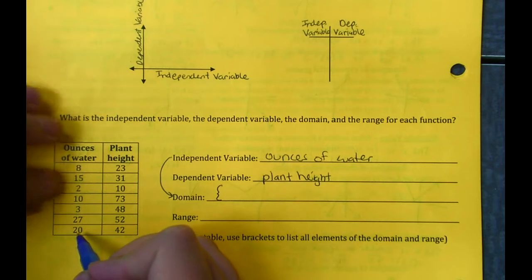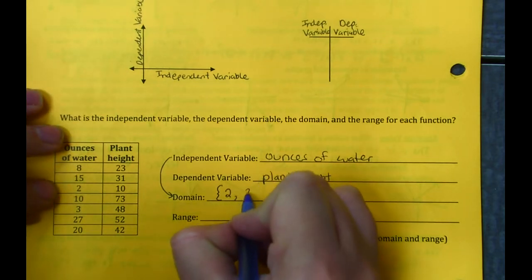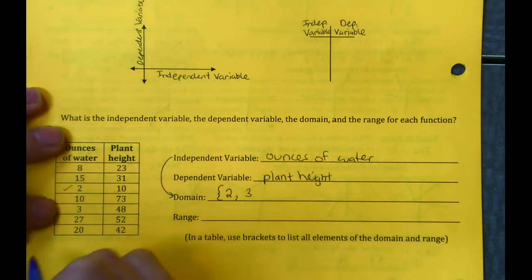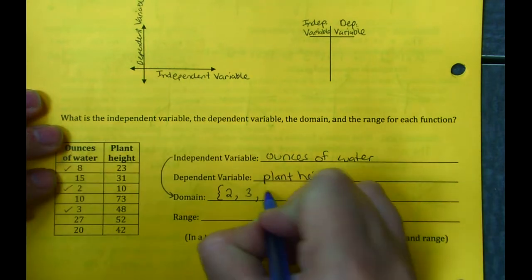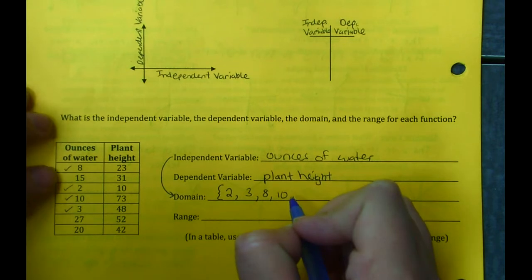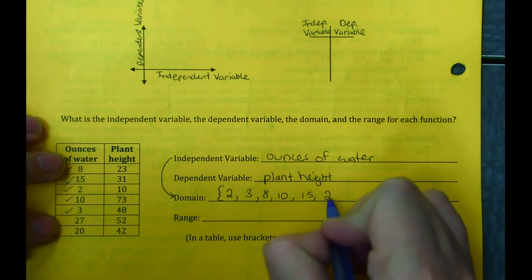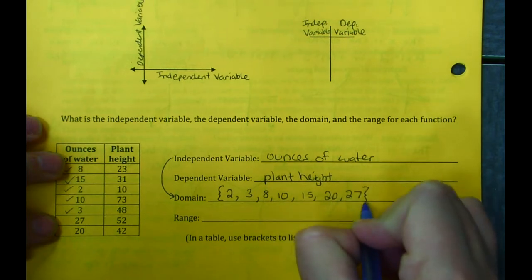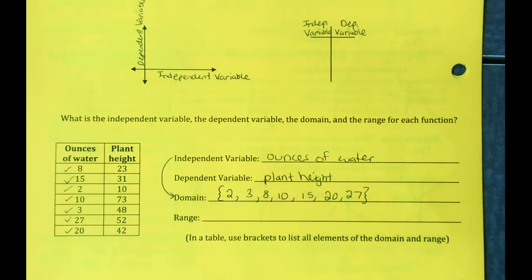So I'm just going to write them in order. 2 is the smallest. 3 is the next biggest. 8 is the next biggest. 10, 15, 20, and 27. And then close my bracket. Okay? So I listed all of these over here in my bracket. Those are all the values of the independent variable.